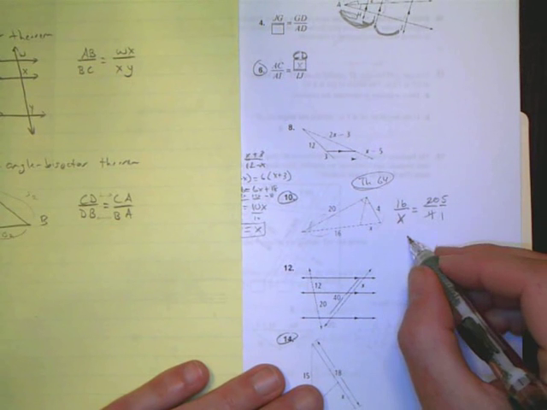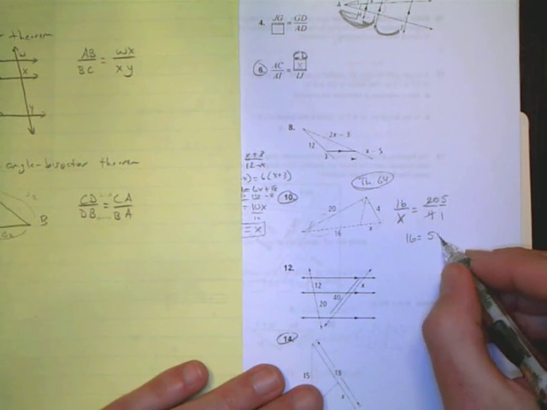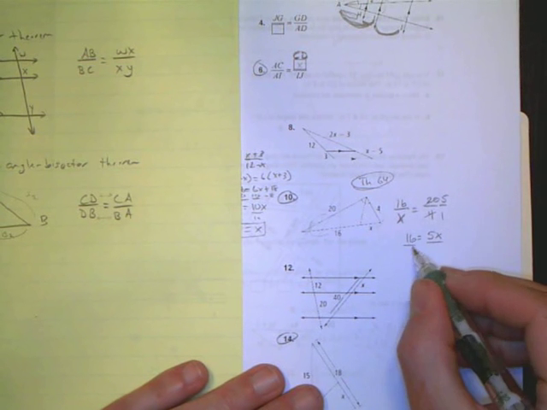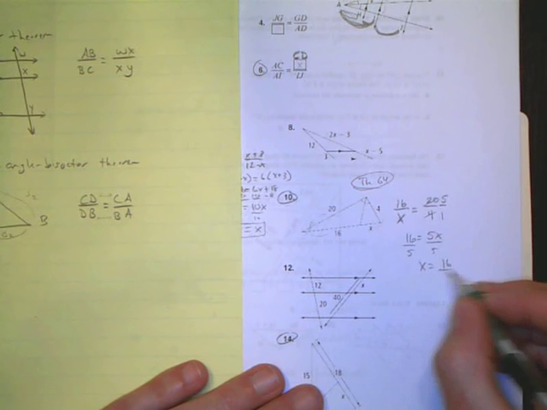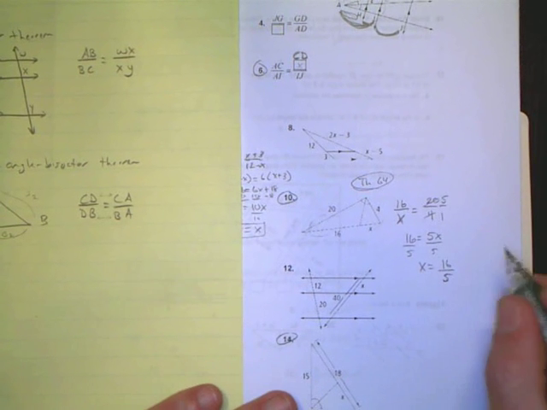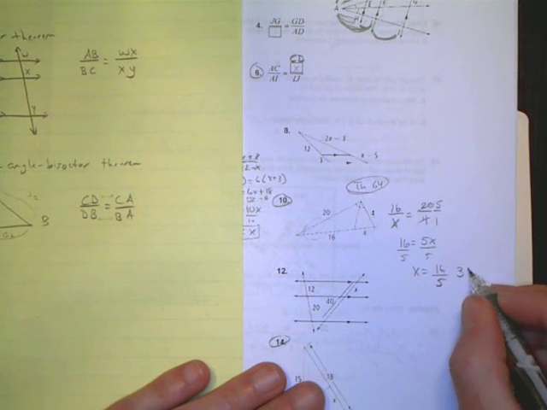Now I have some nicer numbers to work with. 16 times 1 is 16, which equals 5 times x, which is 5x. I'm going to divide both sides by 5. I've determined that x equals 16 over 5. All right, I could turn that into a mixed number. 5 goes into 16 3 times, and so I have 3 with 1 left over and 3 1/5.